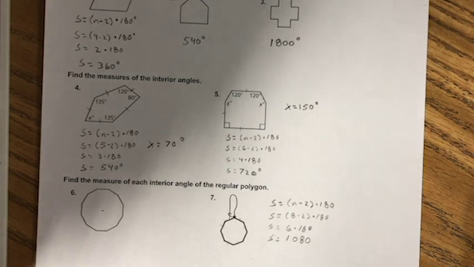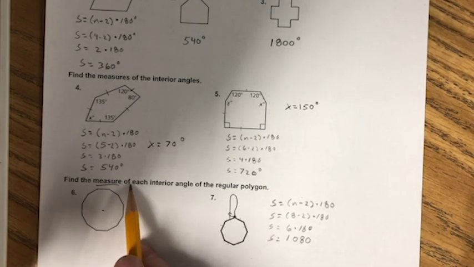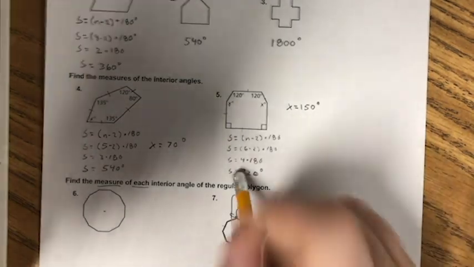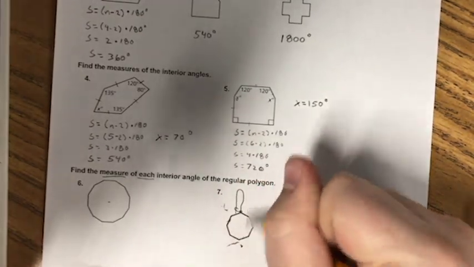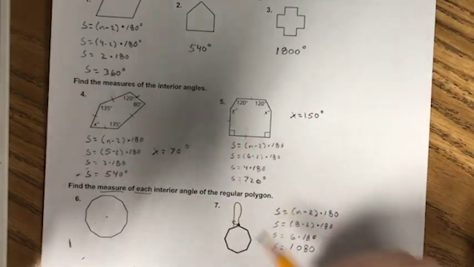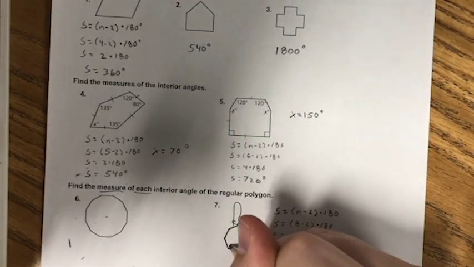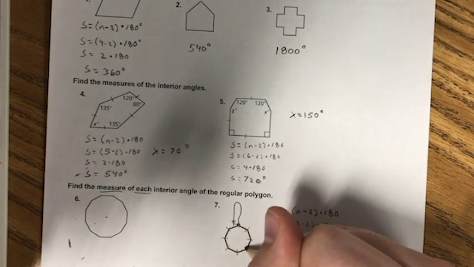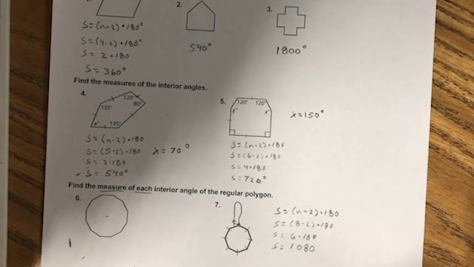But that's not what it asked me for. It asked me for the measure of each angle. So how many angles do I have? Well, that's kind of easy to do. We can just do a little count again, and you'll notice something here in just a second. This was an angle here. That's 1, 2, 3, 4, 5, 6, 7, 8. Hey, wait a minute. That's the same amount of sides that I have. That is not a coincidence, by the way.